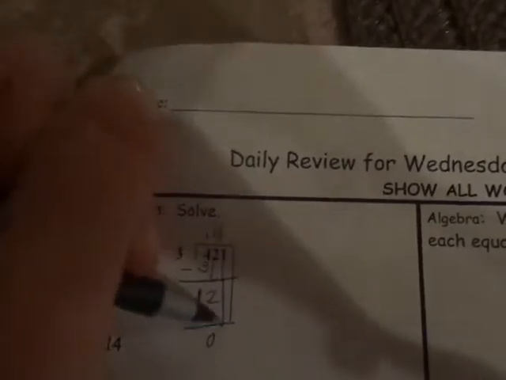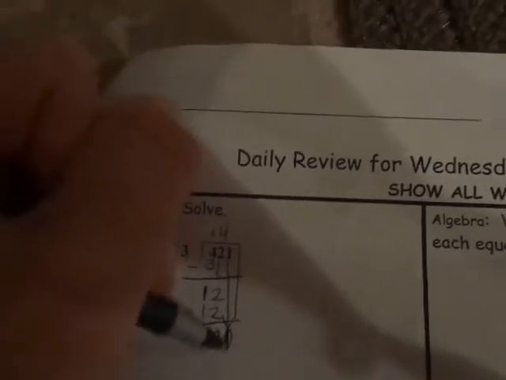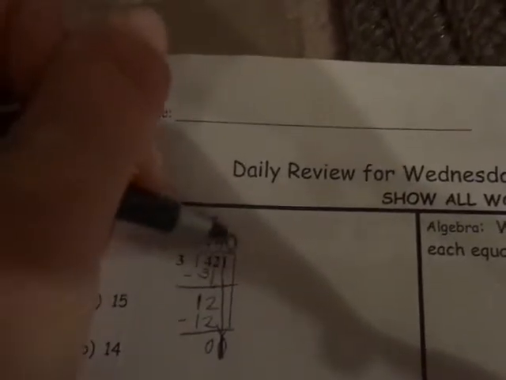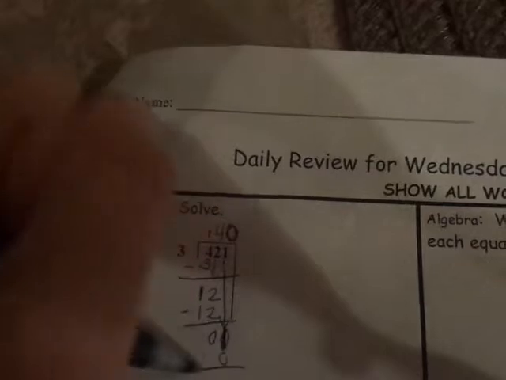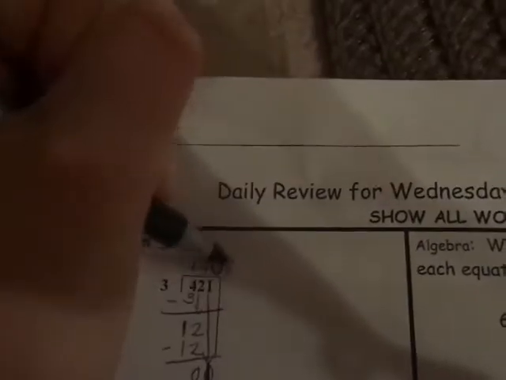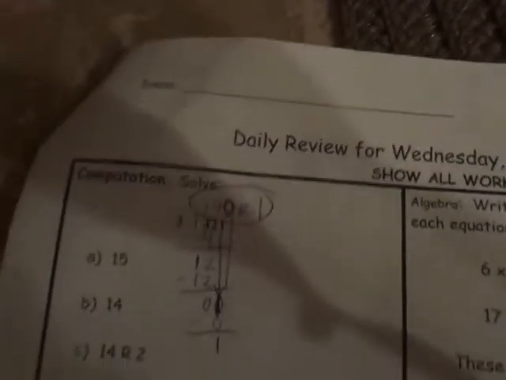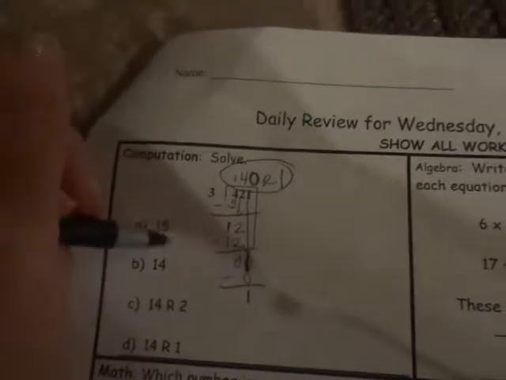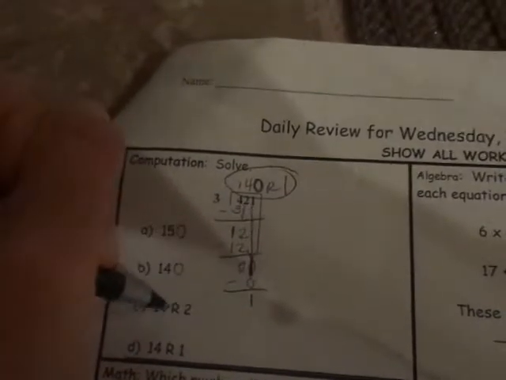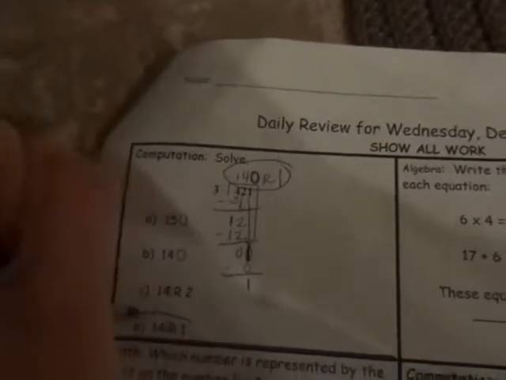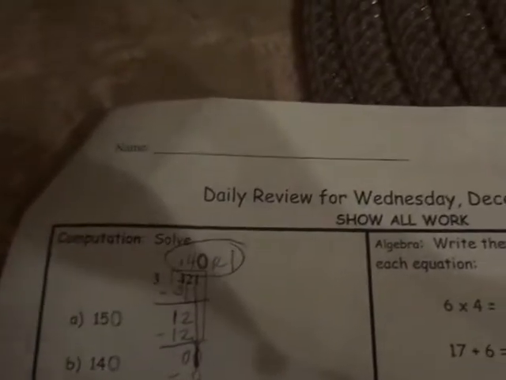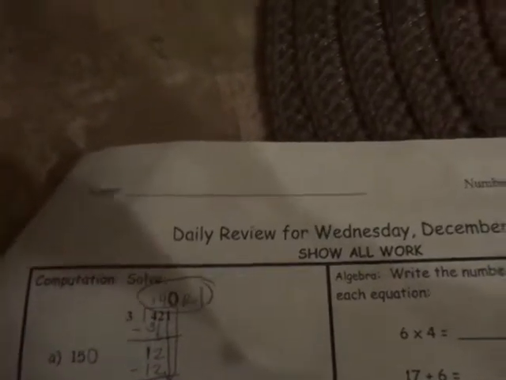Subtract that out. Bring down the 1. 3 can't go into 1. It can go in 0 times. 3 times 0 is 0. Remainder of 1. So there's your final answer. These are supposed to say 140, remainder 1. But if you solved it and you have your answer up here, you're good to go.